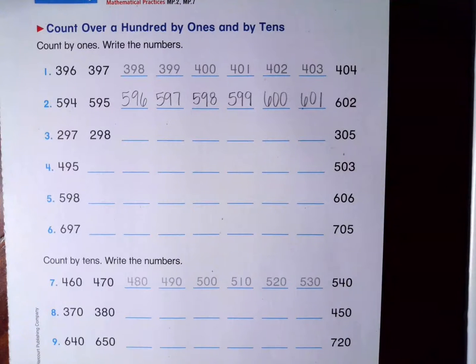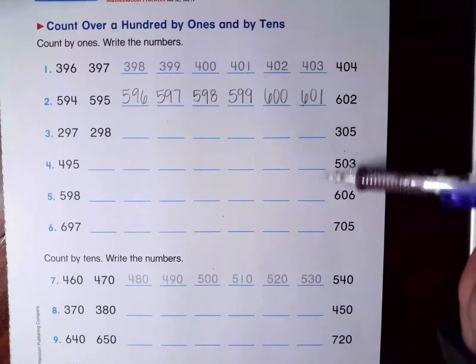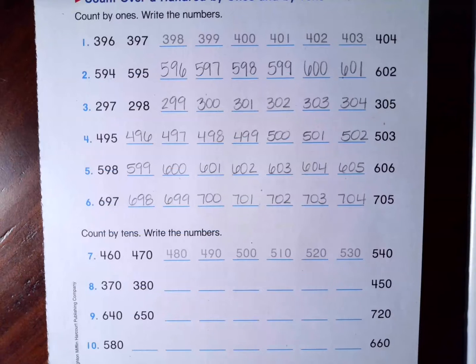I would like you to pause the video and write down your answers for numbers 3 through 6. All right, friends, go ahead and take some time to check your answers. Now, if you made a mistake, that's okay. Just make sure that you see what you did. If you can't figure it out, you can always ask me later on Zoom. If you need more time, you can pause the video.